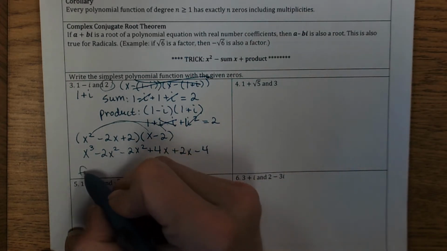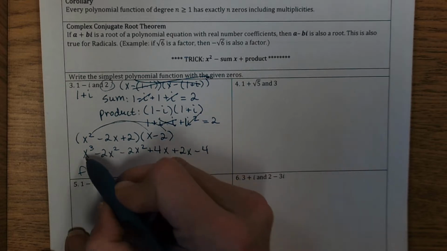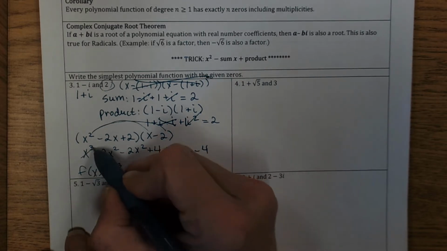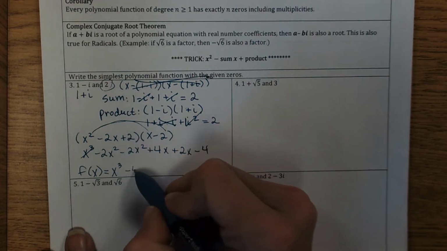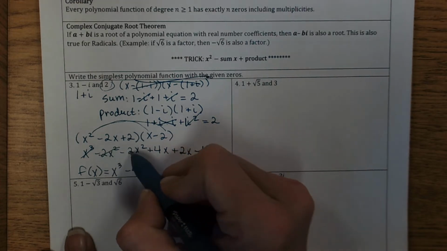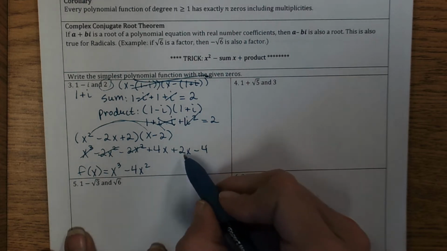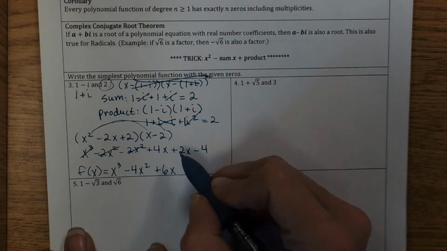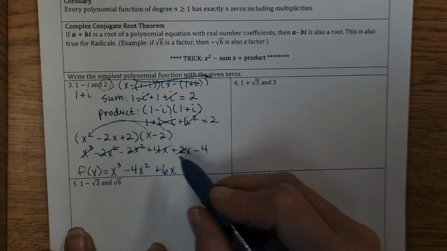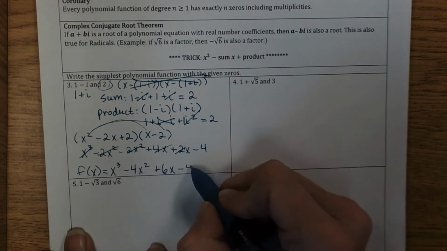Now, let's just combine our like terms. So f of x, we start with our x to the third. Then we have negative 2x squared and negative 2x squared. So that gives me negative 4x squared. And then I have 4x plus 2x, which gives me 6x. And then I'm done with those. And then I have minus 4.